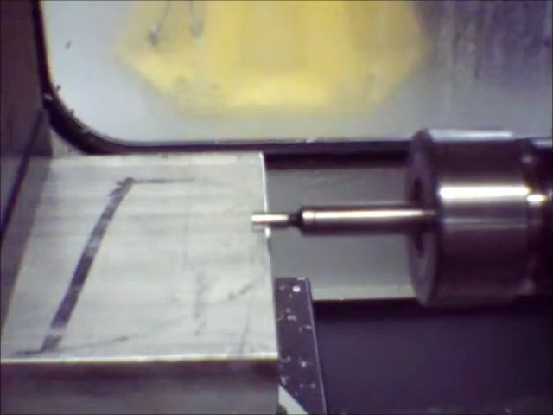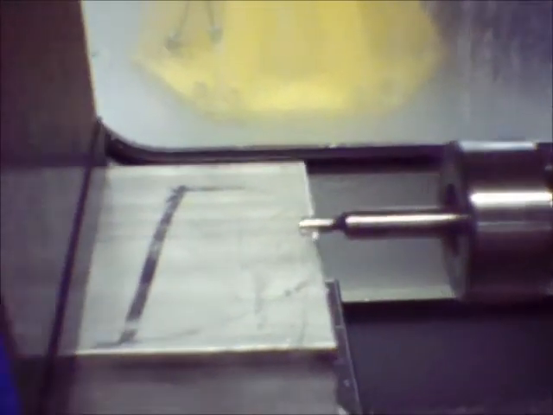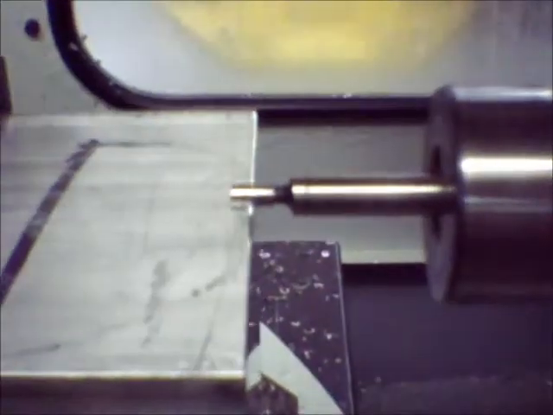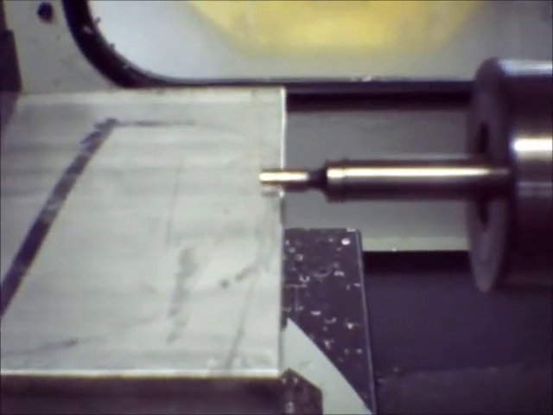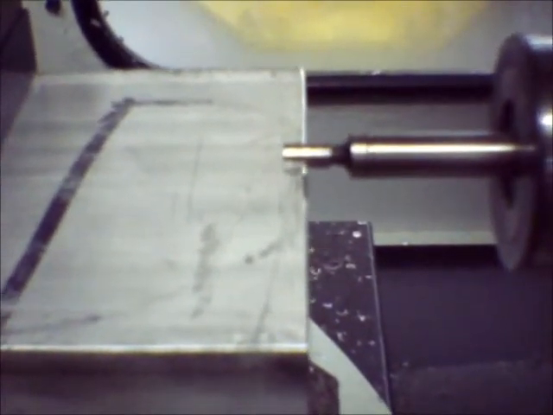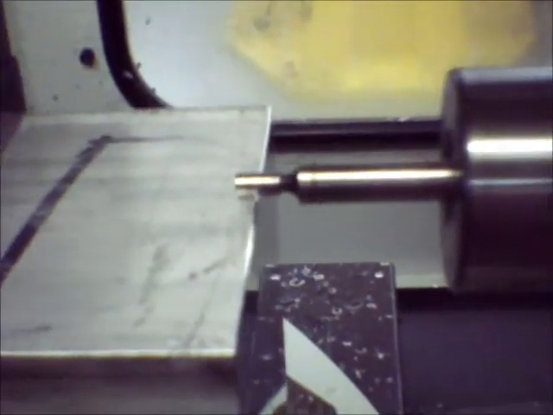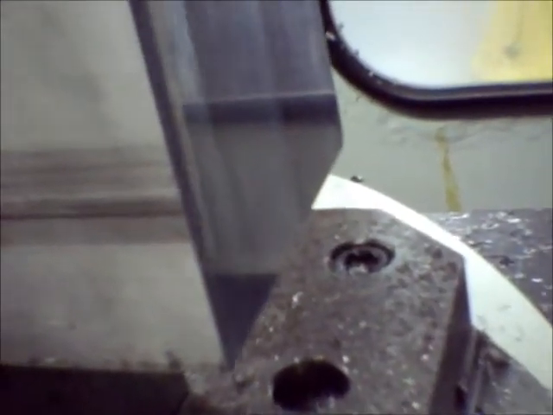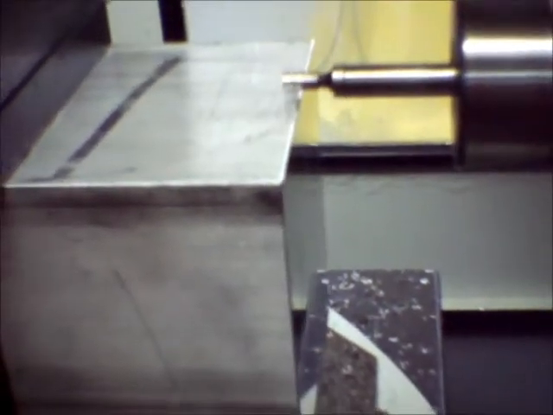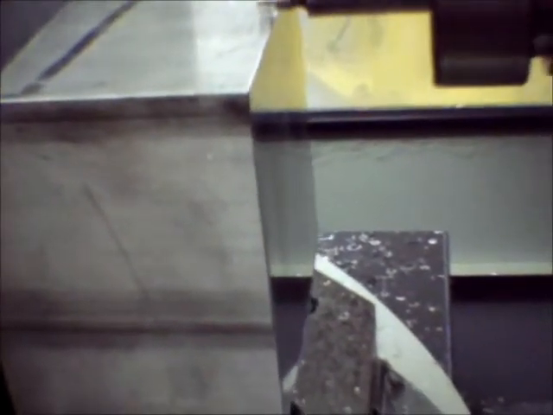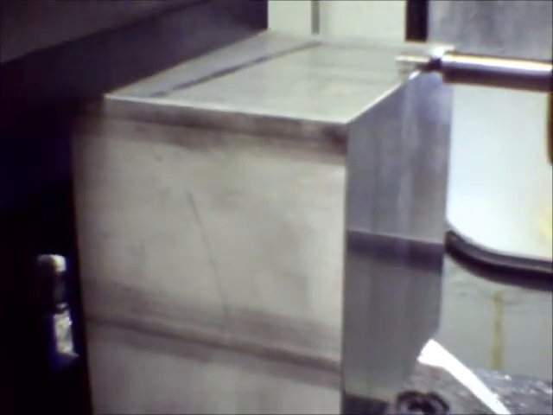Now what I'm doing here is using a tool called an edge finder. What this is going to do is tell me where the edge of my part is in relation to the center of my spindle. I'm going to touch the edge finder on this edge of the part and go underneath it and touch it on the bottom edge of the part. And I will do my math and split the difference to find dead center on the height of that part. I will also do the same for the width. I will touch the side that is looking at me and the opposite side.